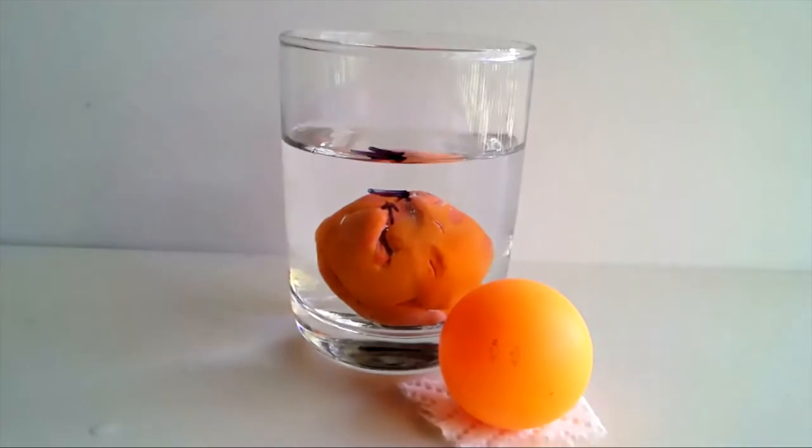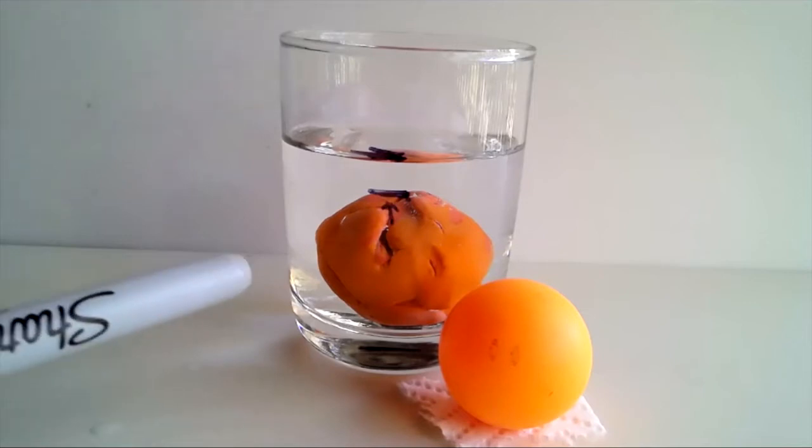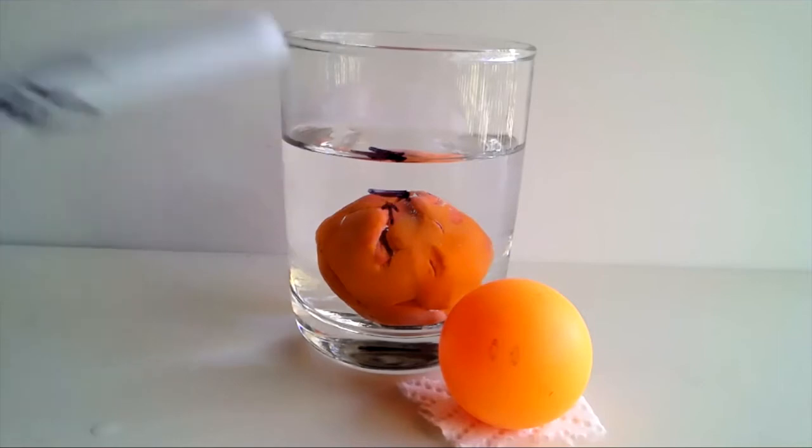Now, what is going on? The clay and the water cannot occupy the same space at the same time. So when you put the clay in the water, it pushes the water out of the way. It displaces that water. So the water has to go somewhere, it goes up. Because the weight of the clay is heavier than the water that it is pushing, the clay sinks.